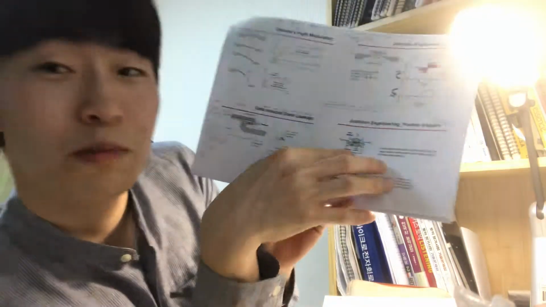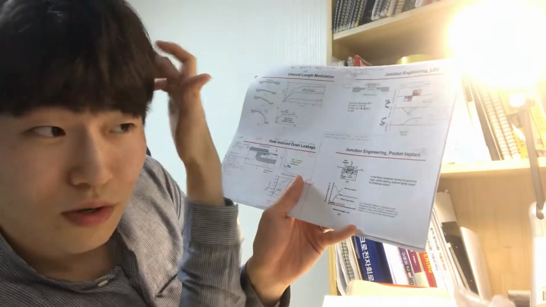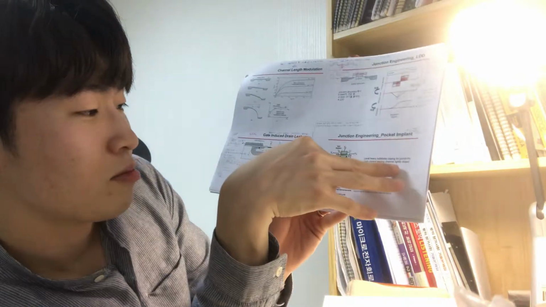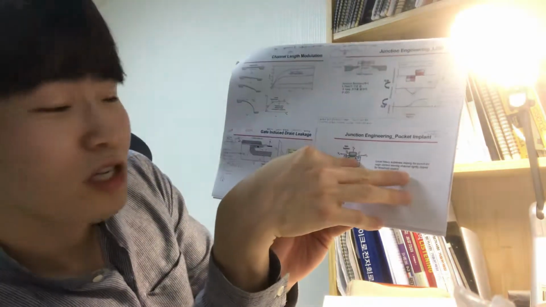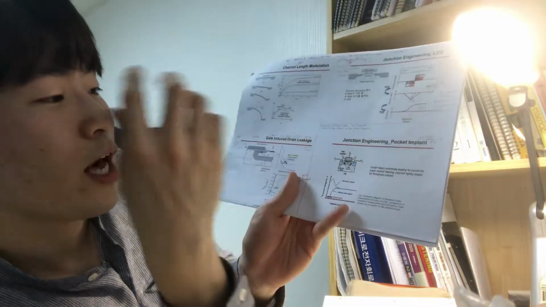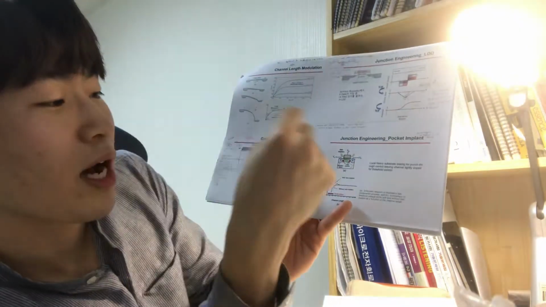When you have an NMOS device, you can make a halo junction in here, like heavily doped P type.